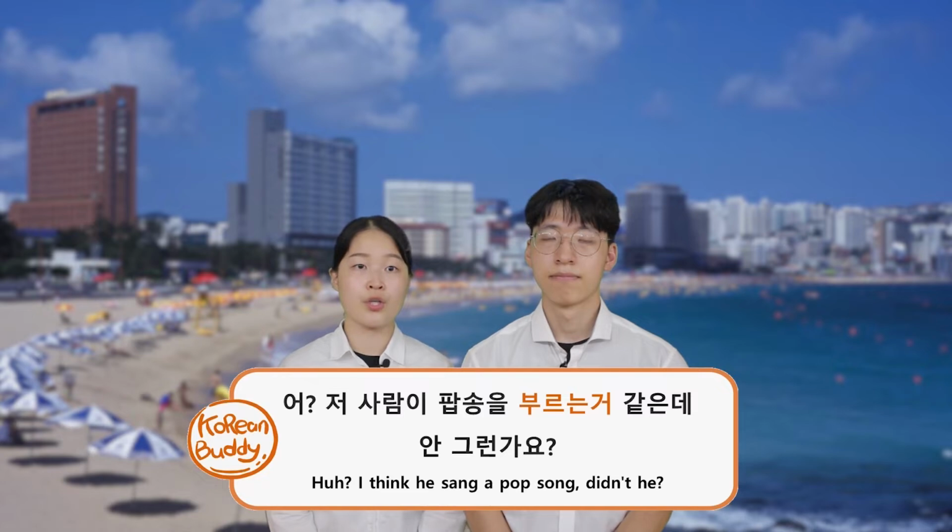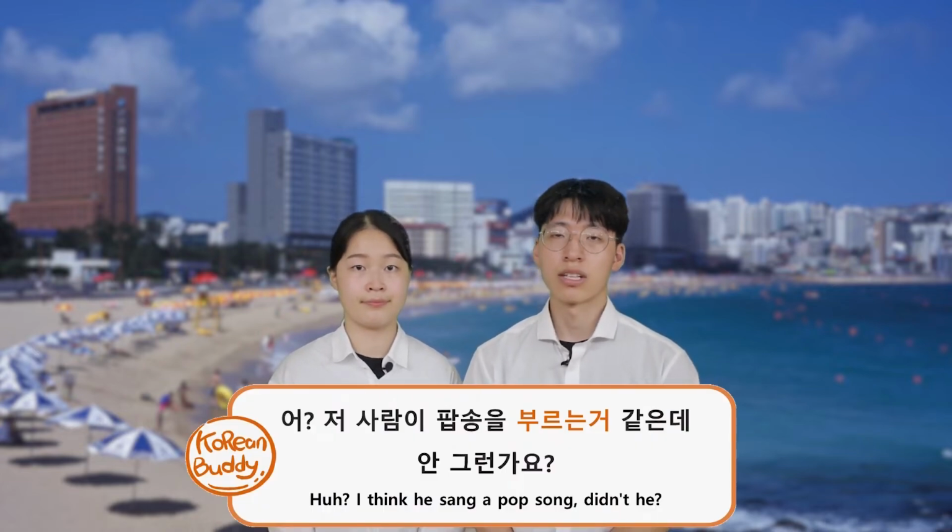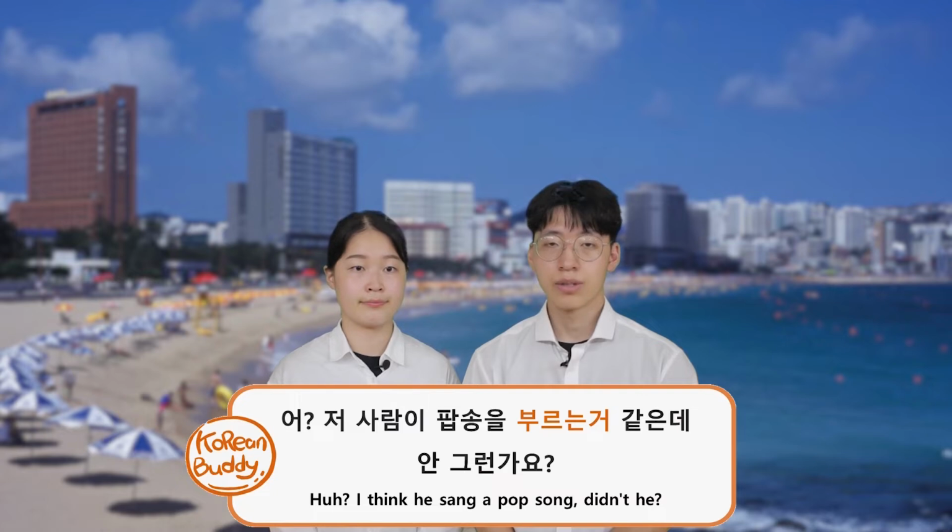Can you see the grammar? 은, 니은 것 같다, we learned today. I added 는 to the verb 부르다. So it becomes 부르는 것 같다. Repeat after me. 저 사람이 팝송을 부르는 것 같은데 안 그런가요?